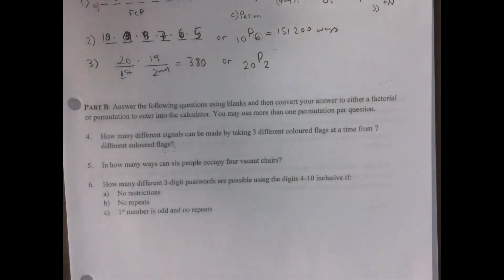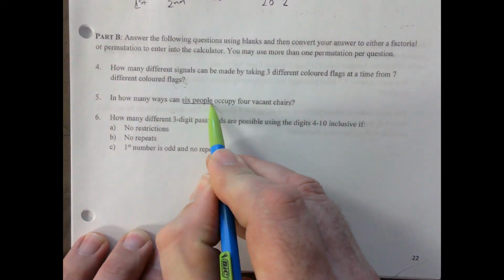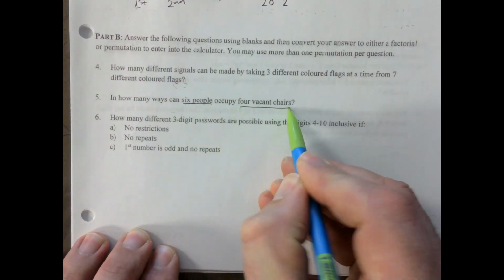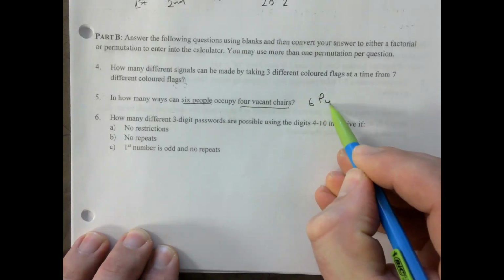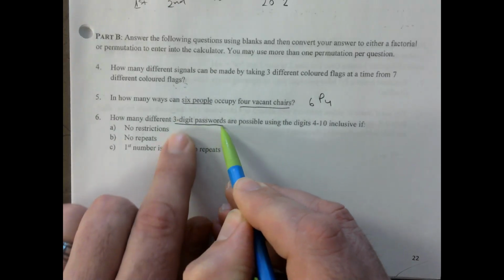Oops, sorry about that. How many ways can 6 people occupy 4 vacant chairs? 6 pick 4. I'm just going to quickly do one of those. Okay. How many different 3-digit passwords? Notice that these are passwords. These are not numbers. Okay.